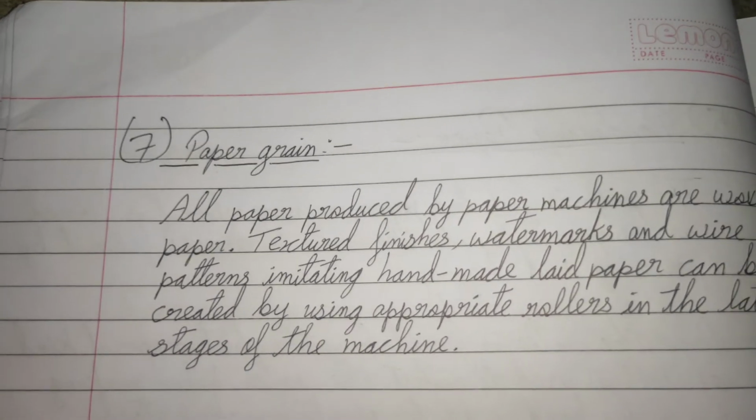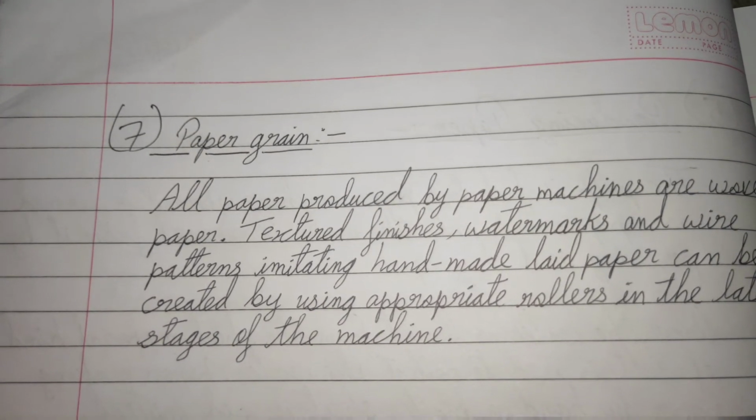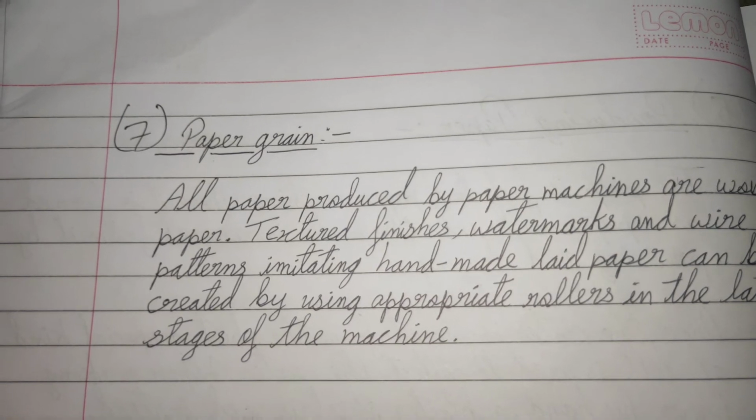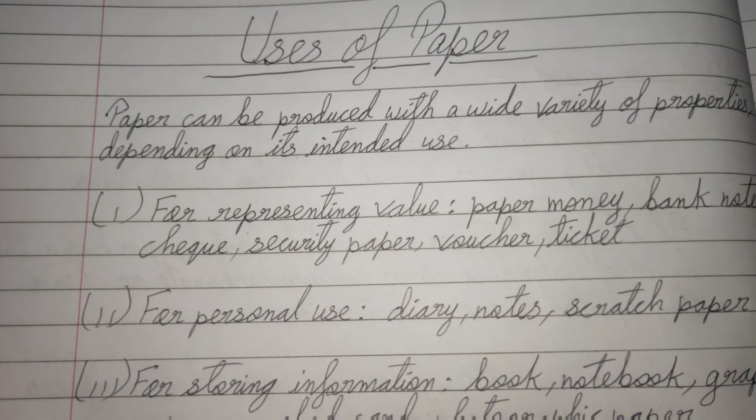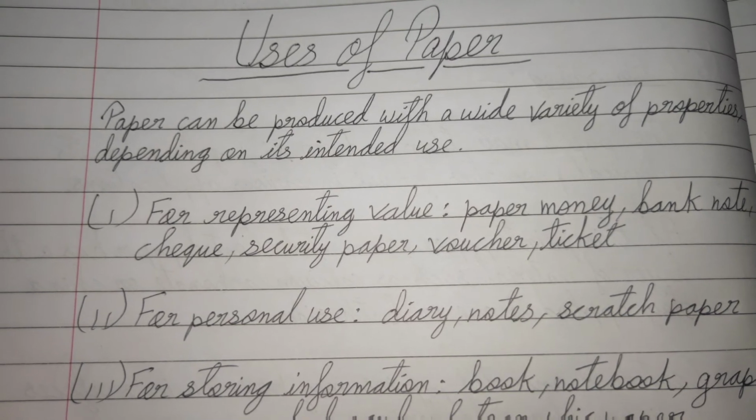We have learned how paper is made. Now let's learn about the uses of paper in our world. Paper can be produced with a wide variety of properties depending on its intended use.